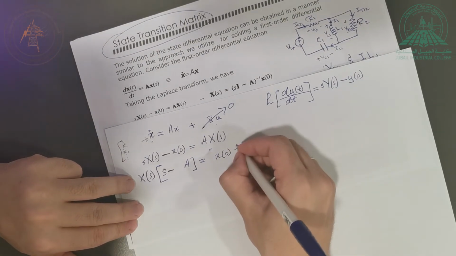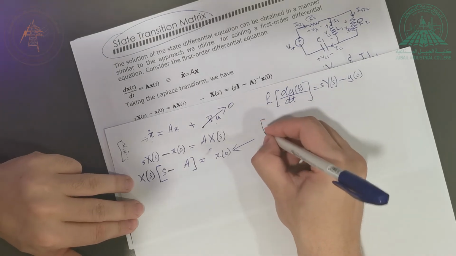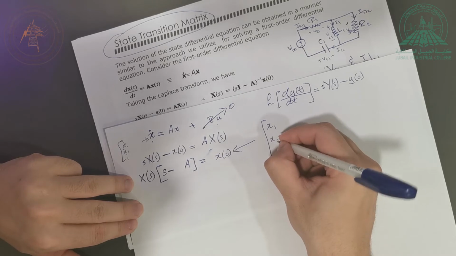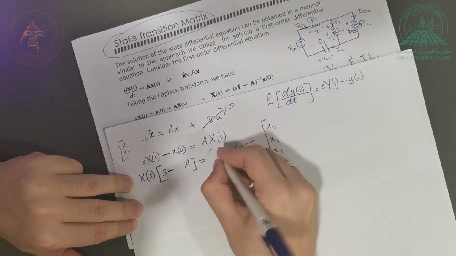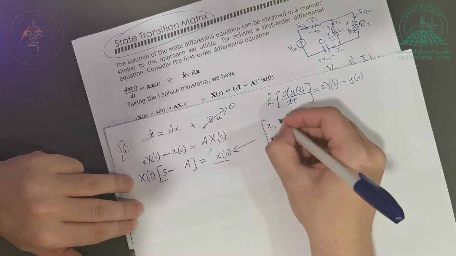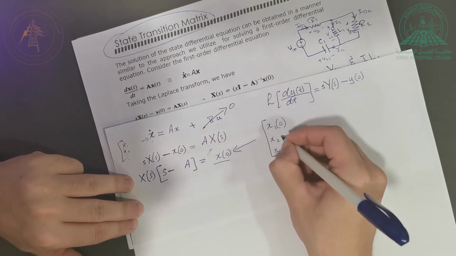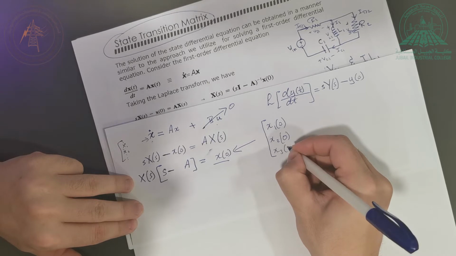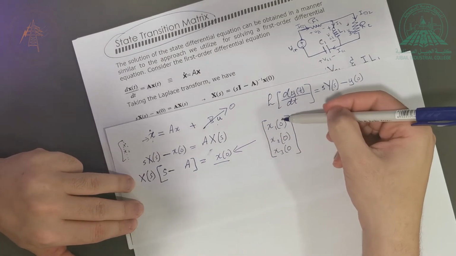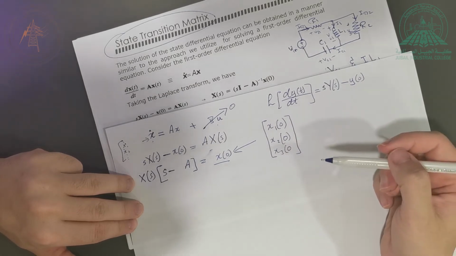What is this X(0), by the way? These are the initial conditions of all the states. For example, if I have 3 states, this is a matrix that looks like this: x1(0), x2(0), x3(0). So this tells me what the initial conditions of all the states are.